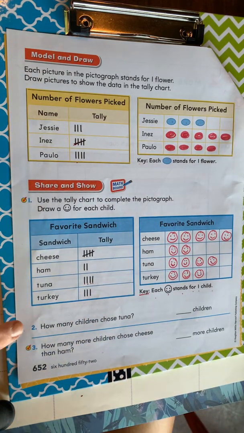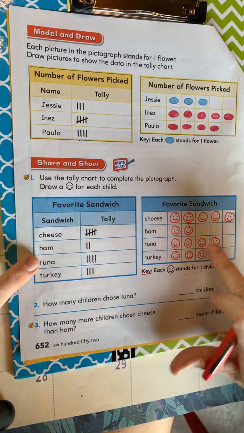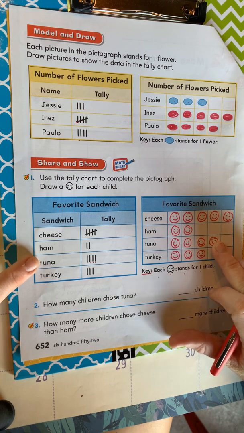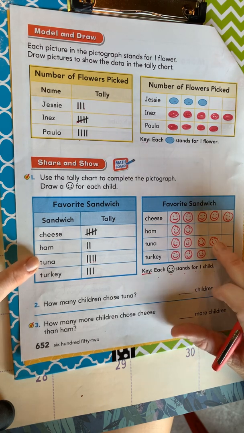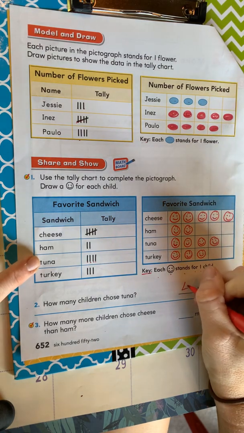How many children chose tuna? Well, we can look at this one or this one because they're the same information, just 2 different types of charts. So how many children chose tuna? 4.